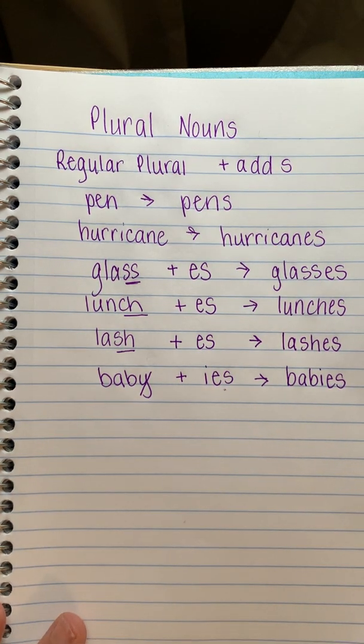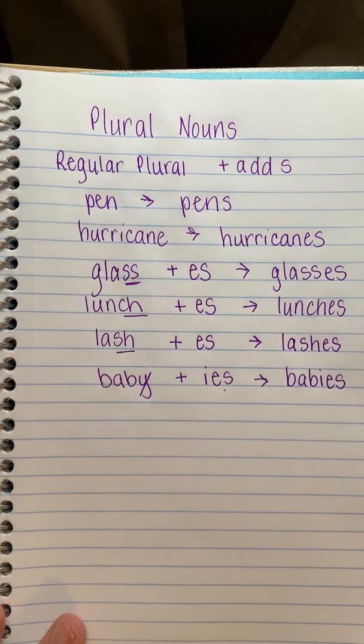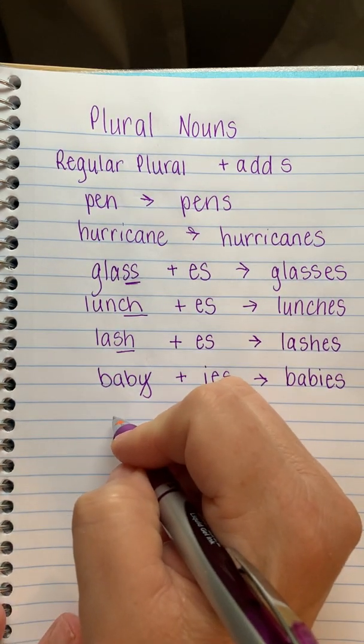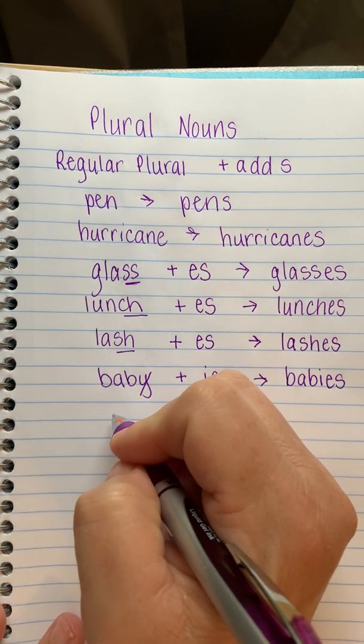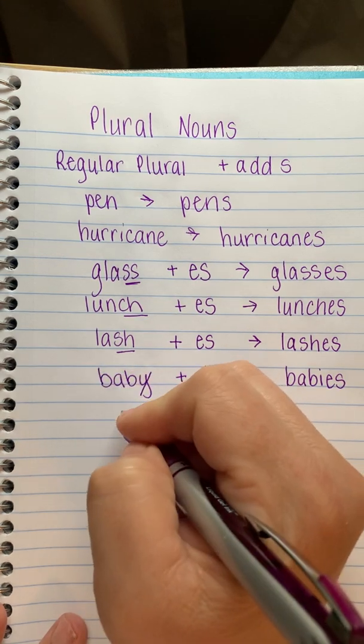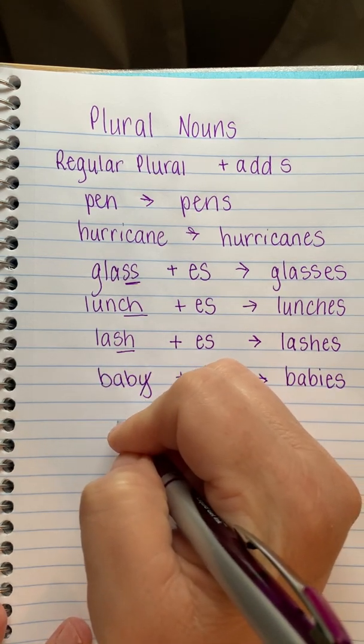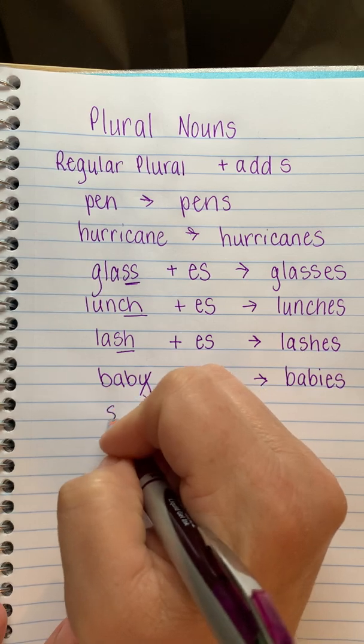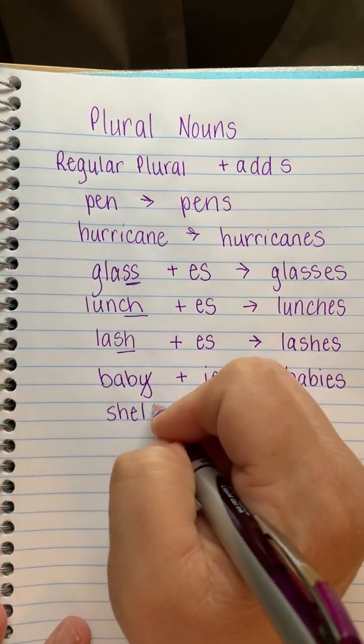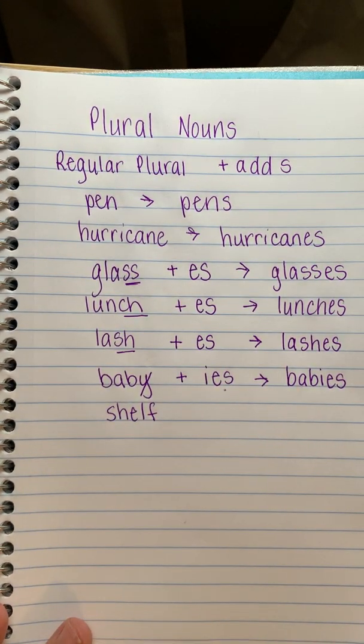There's one more, and we don't use this one very often. When a word ends with an F, it becomes a V. And I think that's just because of the way our tongues move. So for example, if the word were shelf, I need you to put up a shelf in my bedroom. If we wanted to say shelves, it kind of sounds weird.